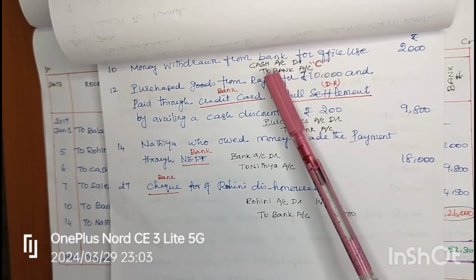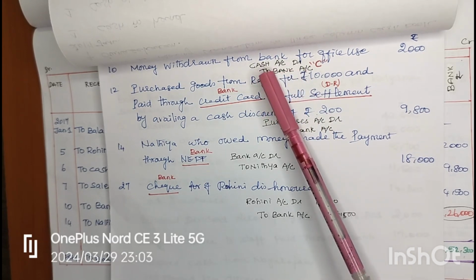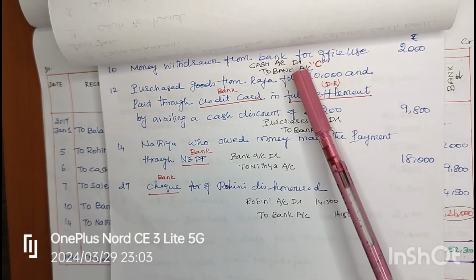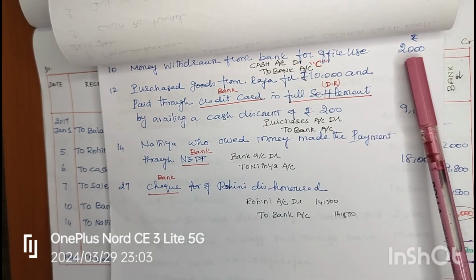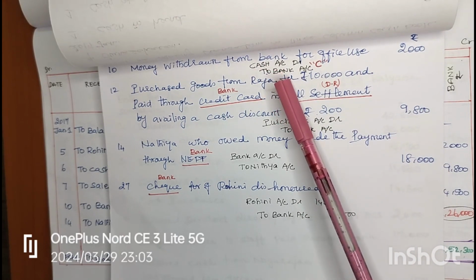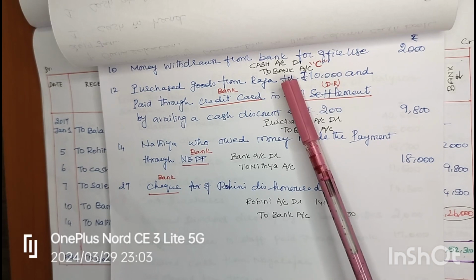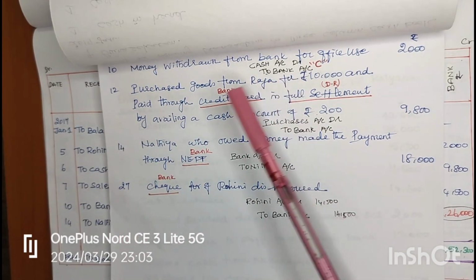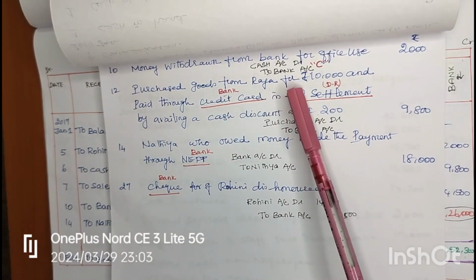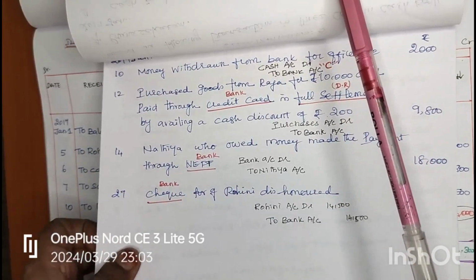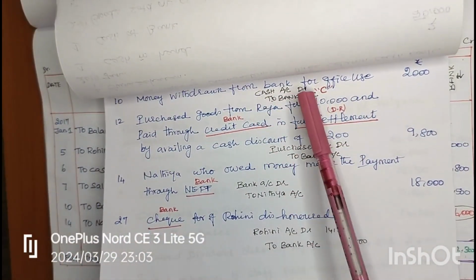So listen here, first we see the debtor side. Which account is on debtor side? Cash account. So on debtor side, in cash column, you have to enter 2,000 rupees. What is the opposite account from cash account? Bank account. So you have to enter the opposite account in the 3-column cash book. Dated 2017 January 10, to bank account will be entered on the debtor side cash column.